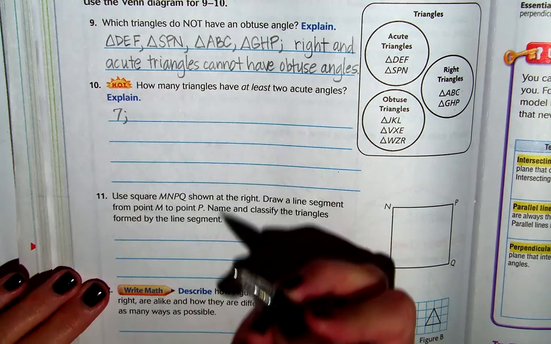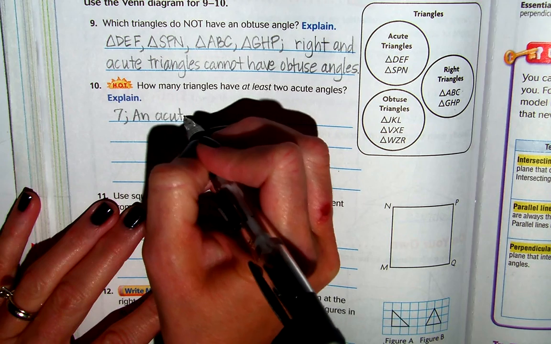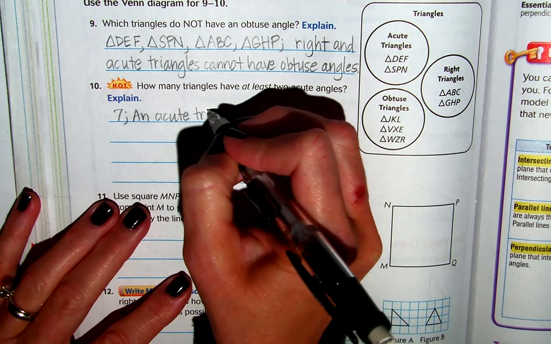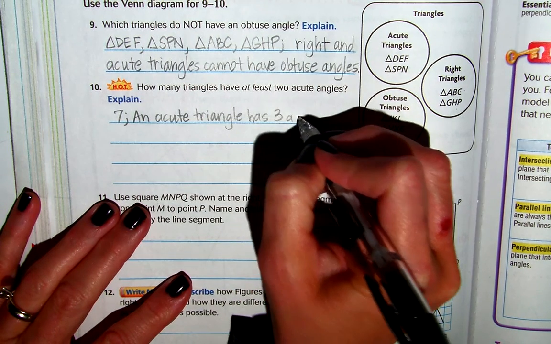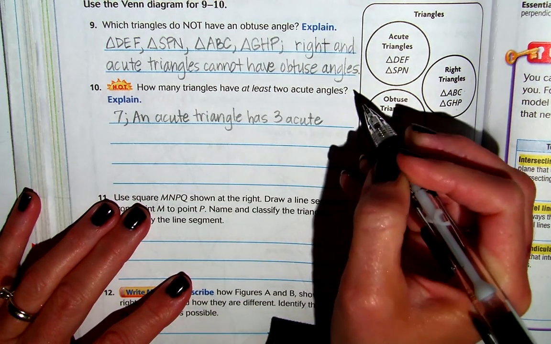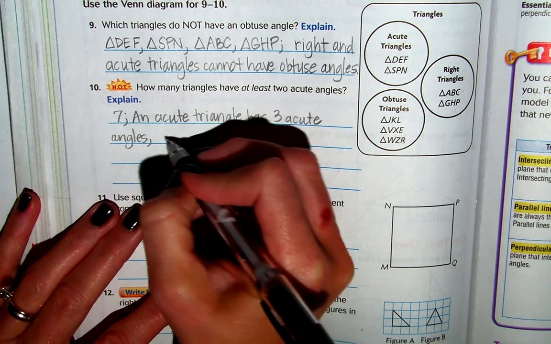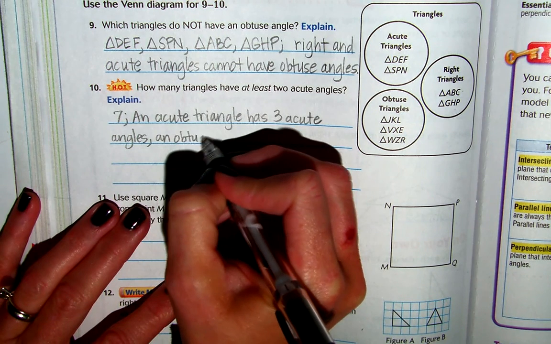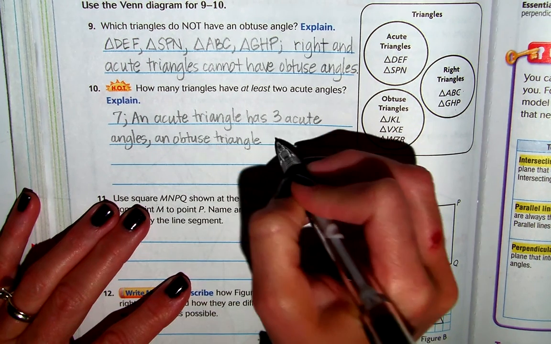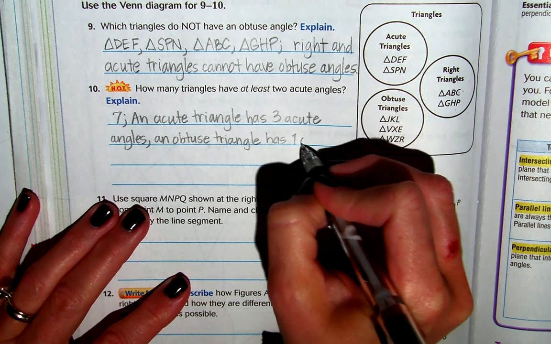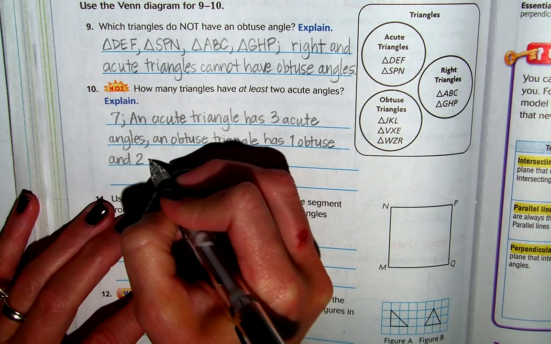And our explanation is an acute triangle has 3 acute angles. An obtuse triangle has 1 obtuse and 2 acute angles.